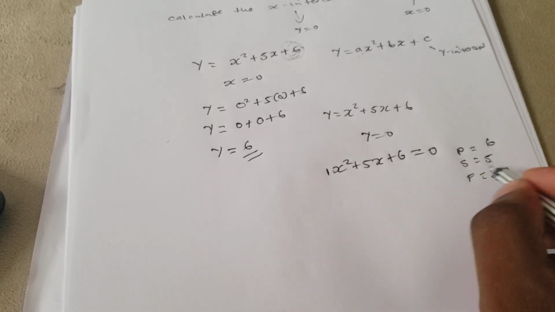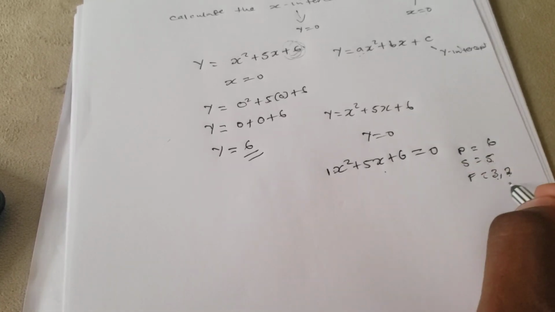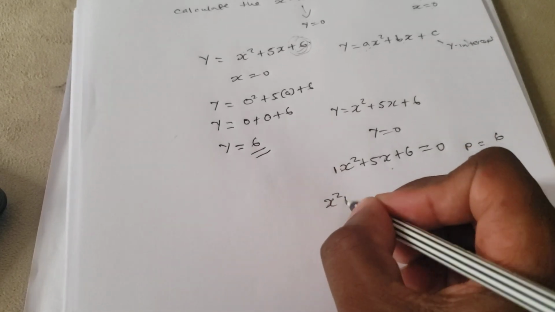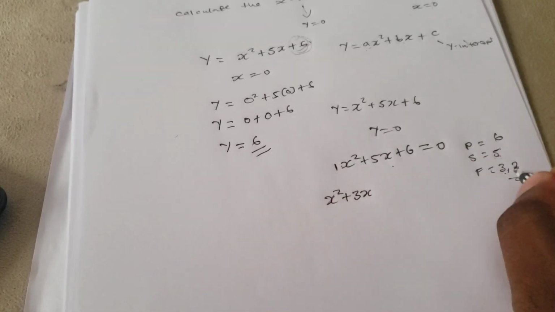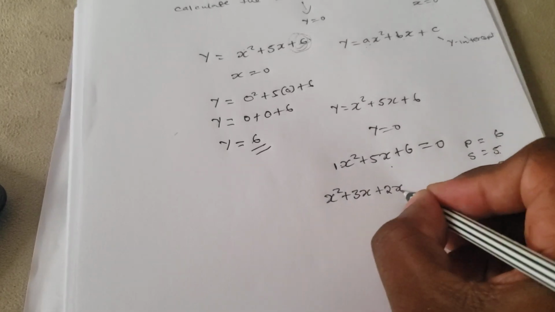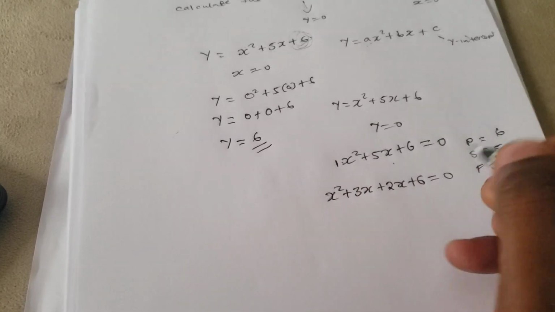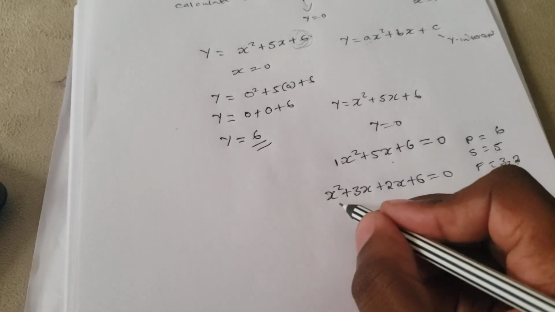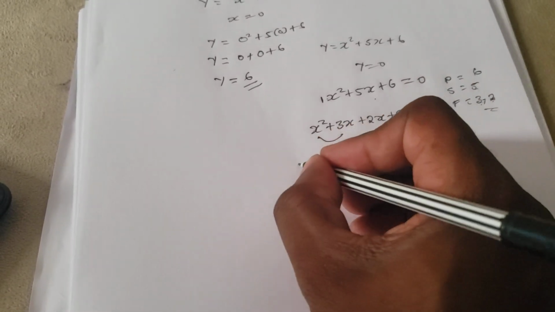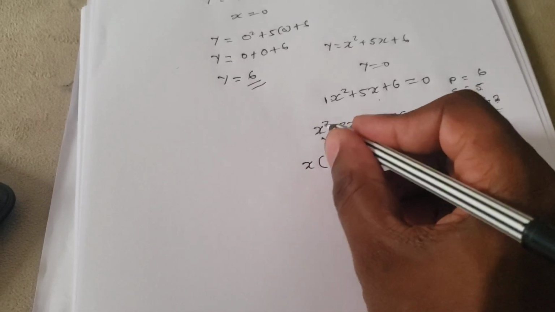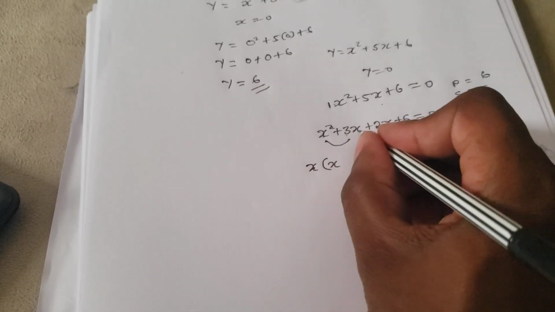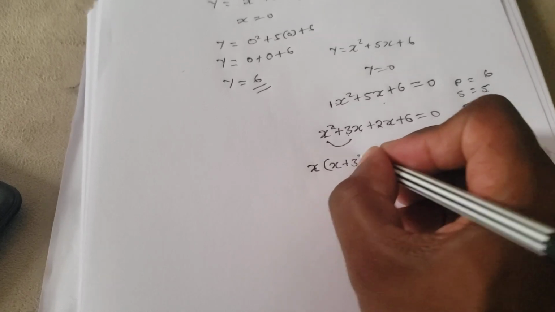So now we find the factors. Where there is 5x, we are replacing with the factors. So it will now be x squared plus 3x plus 2x plus 6 equal to 0. Then what is common in the first part? X is common, so factor out x, open bracket. X squared divided by x is x. 3x divided by x is 3.